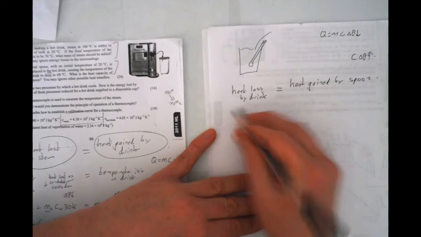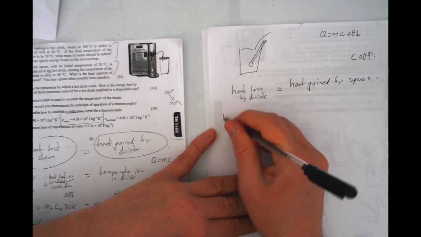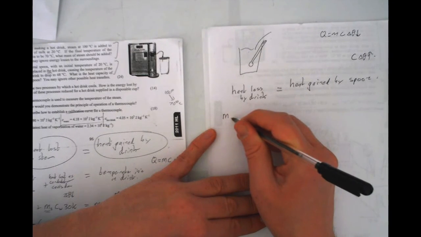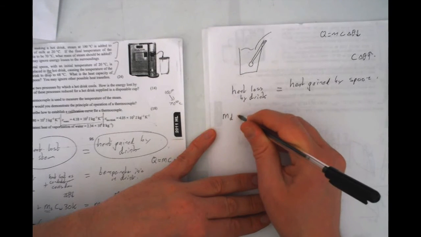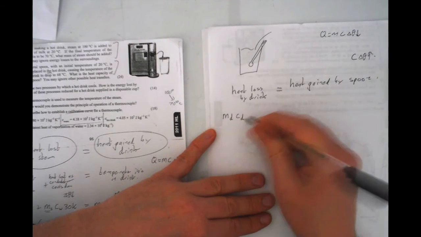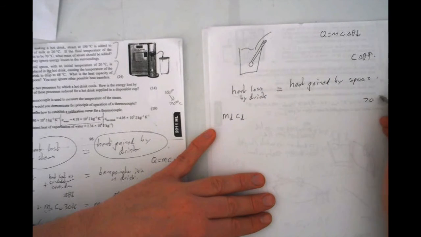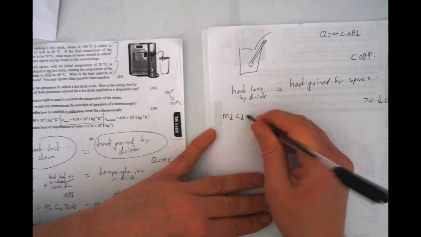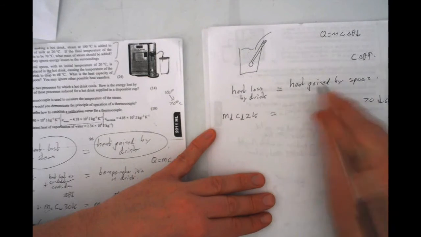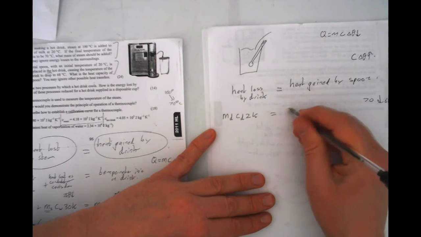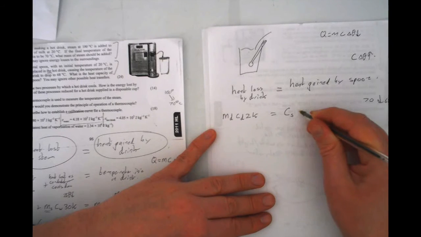Okay, so on this side the heat lost by the drink is the mass of the drink times the heat capacity of the drink times the temperature change. Now let's just think about the temperature change. It's gone from 70 down to 68. So that's 2 Kelvin. So you have the heat gained by the spoon, and that's the heat capacity of the spoon, which we don't know, times the temperature change, which we do. It's gone from 20 up to 68. So that's 48.